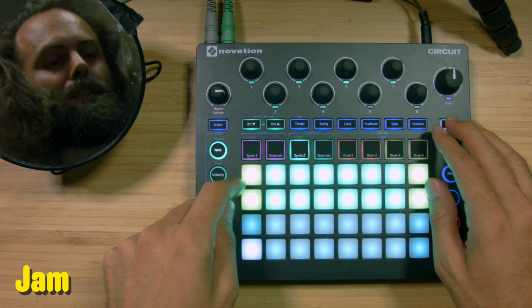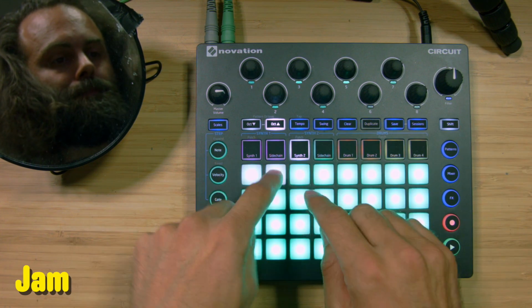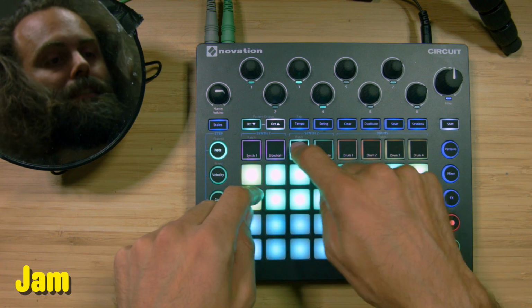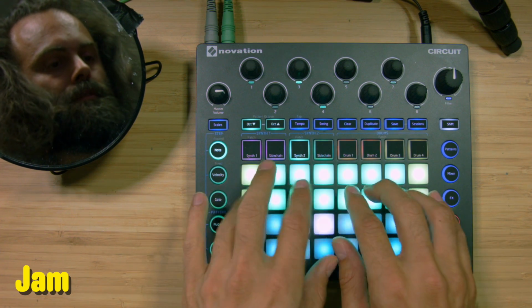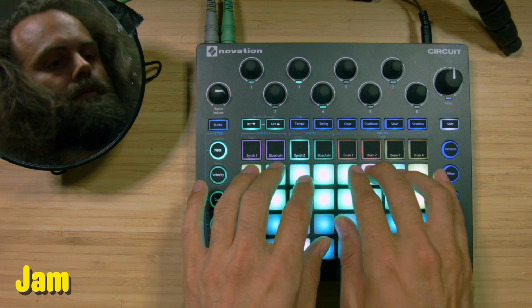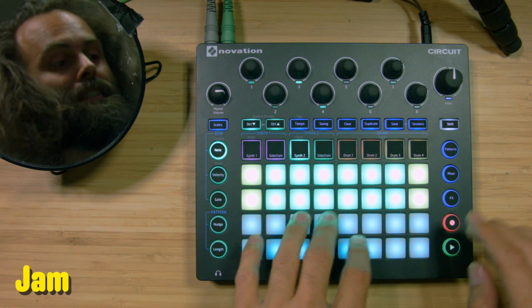Then you need like a chord or something. I don't know, I don't remember. Now this is a good contrast to that sample style thing.